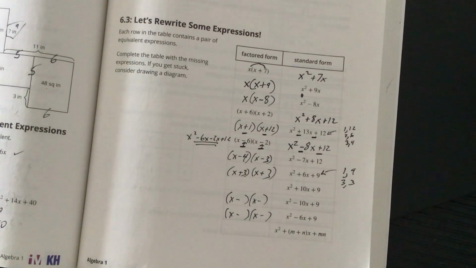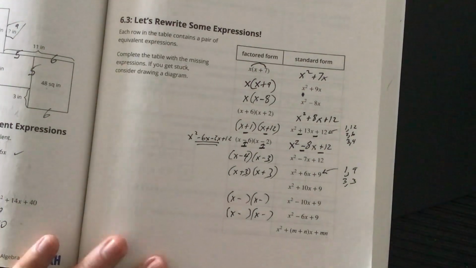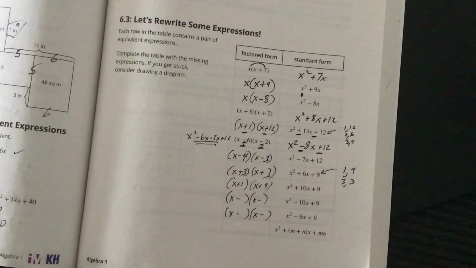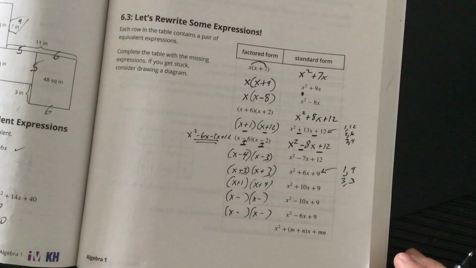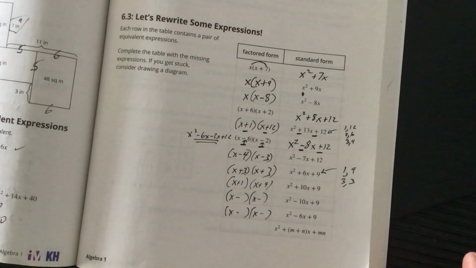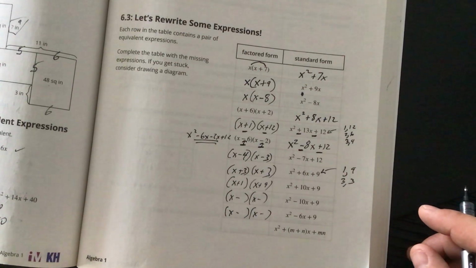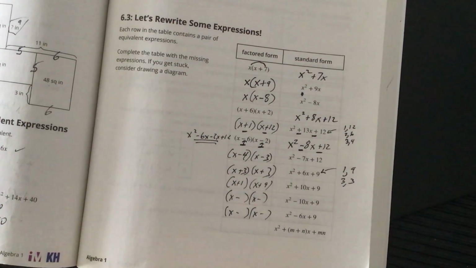What do you think the next one's going to be? Factors of 9 that add up to 10. 1, 9. 9 and 1. Order doesn't matter. Why don't you try the last two?